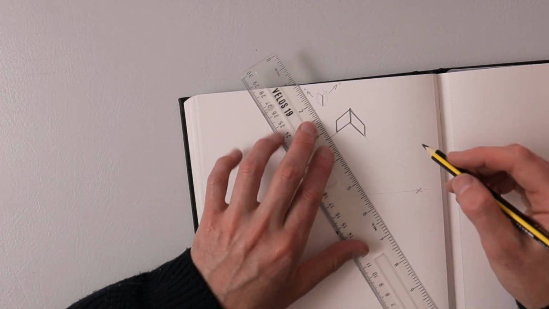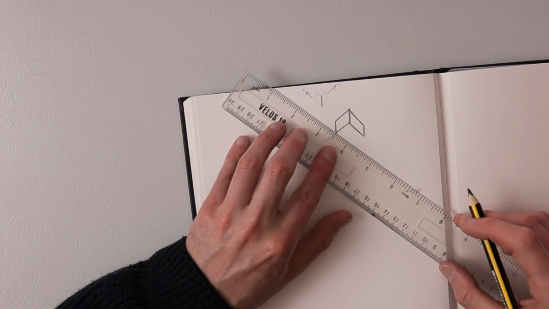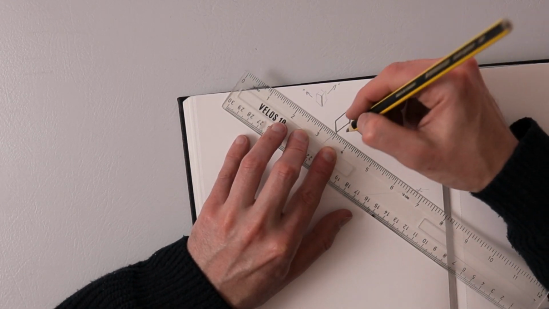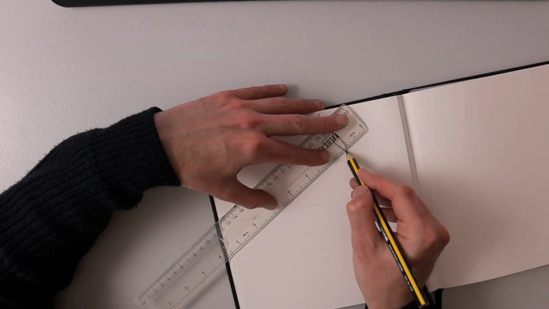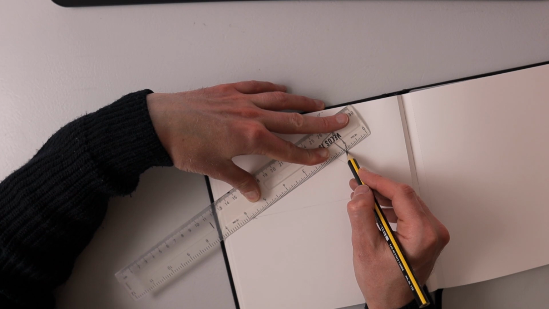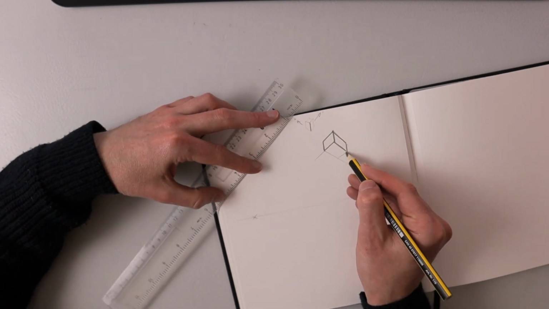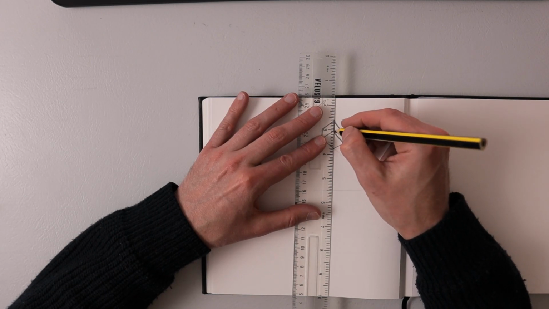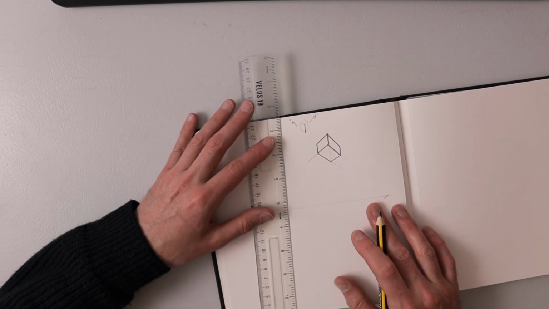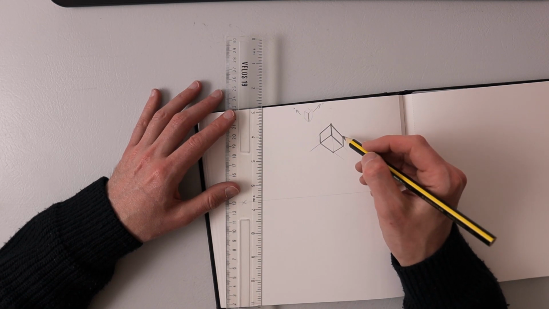So if we add in the base of the box first, then we can have a go at drawing through the box. Okay, so when I draw that first line, I like to go up quite high. It doesn't matter if your lines cross over. If you're doing it lightly, you can rub them out if it's important.